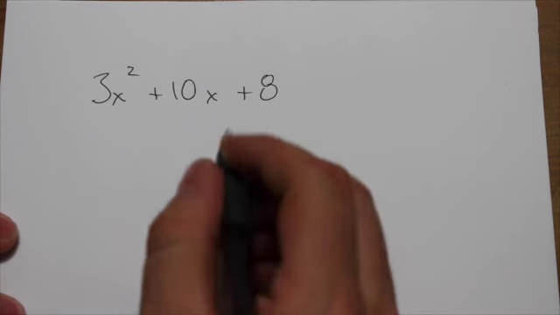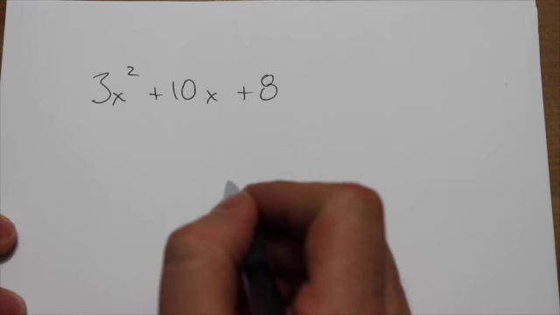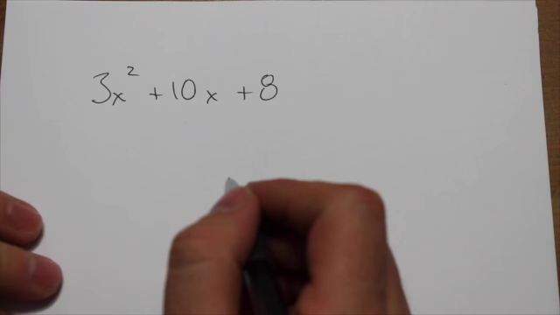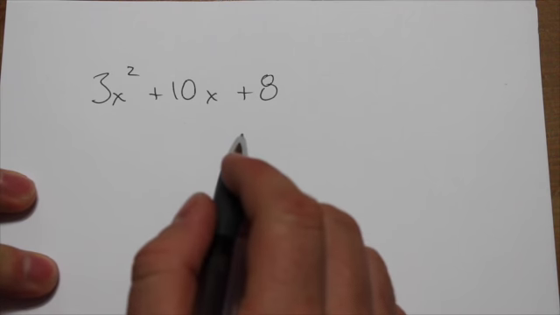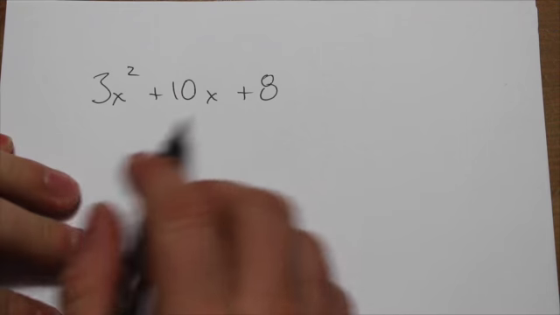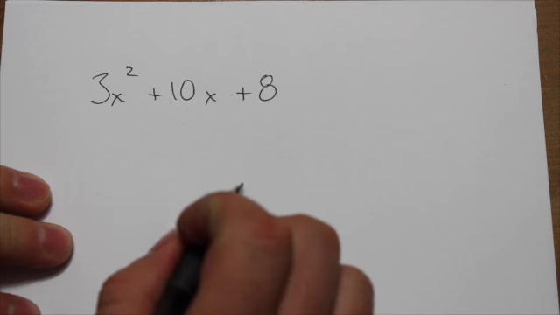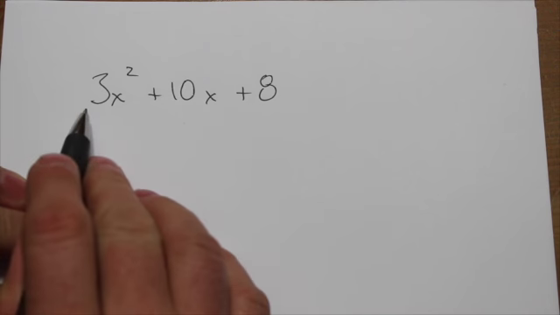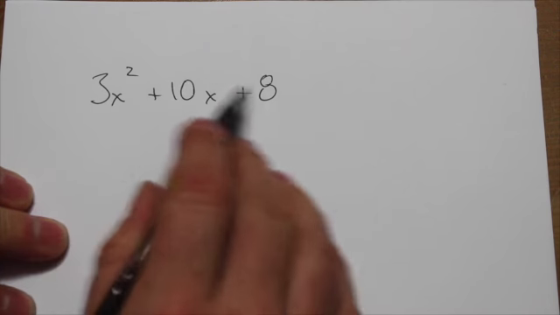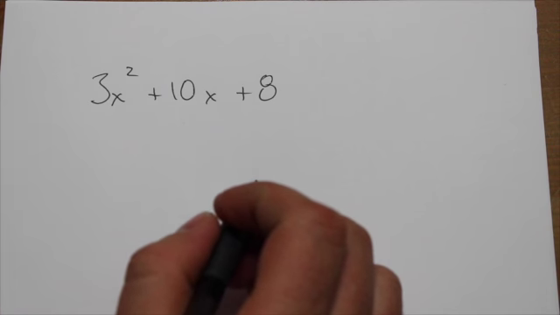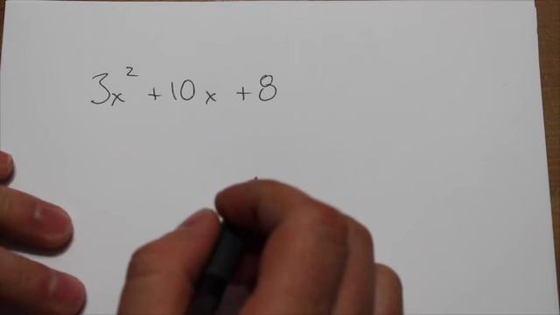Okay, hi everyone. I want to show you an example of some factoring so you've got something to work from here. So I'm just going to follow that method that I've been showing you in class. We've got our trinomial. The first thing we look for is anything that's common to all three of the terms, and there isn't. The 3 here, the prime number, well, neither 10 nor 8 have 3 as a factor, so there's nothing common there.